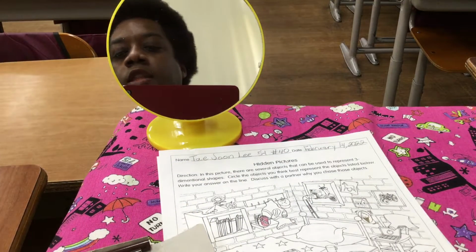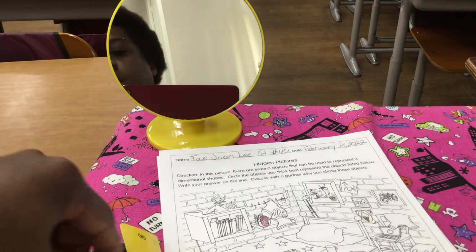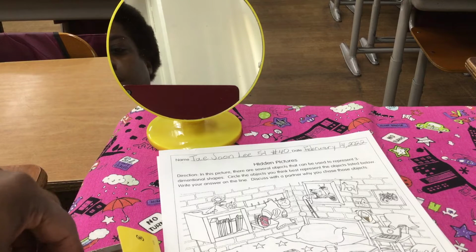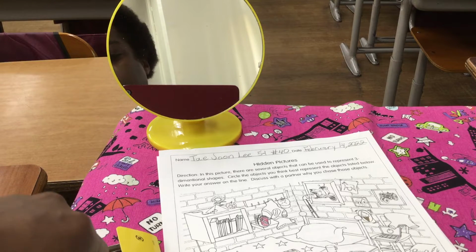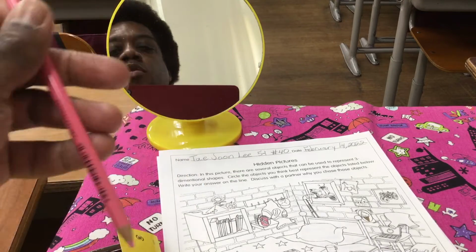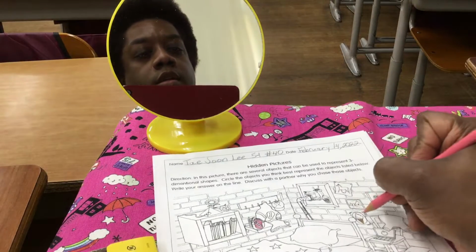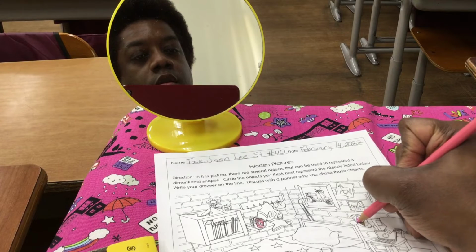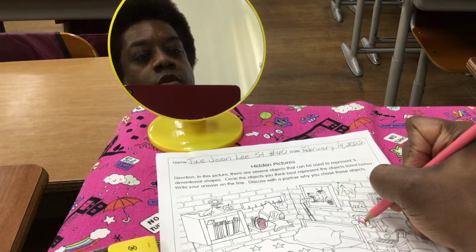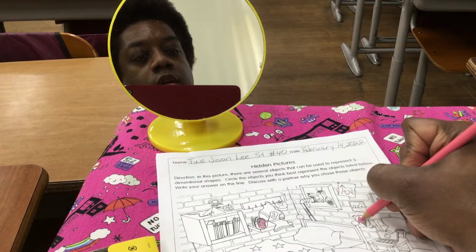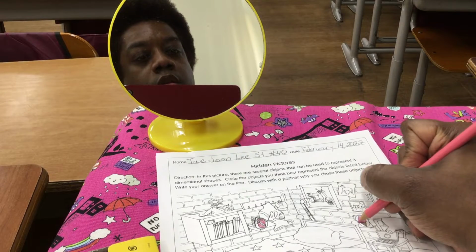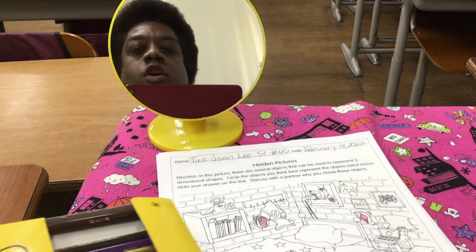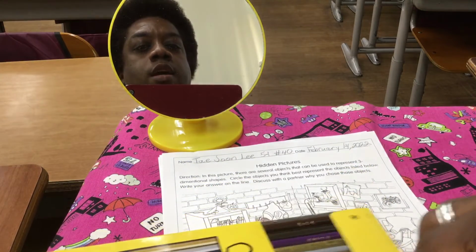And then I think I want strawberry, because I love strawberries. Make sure you're coloring everything in thoroughly.